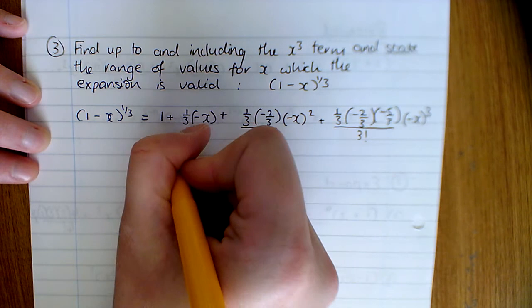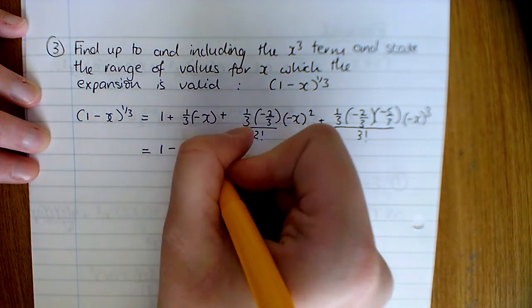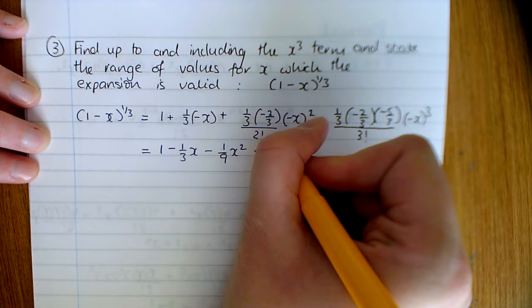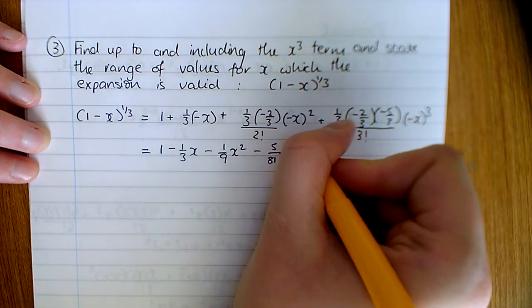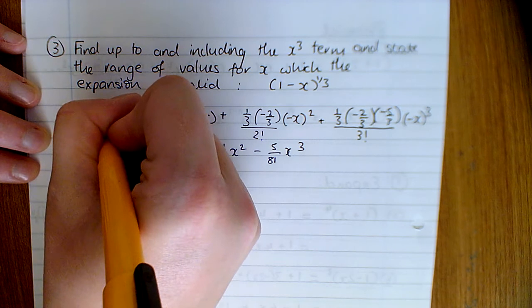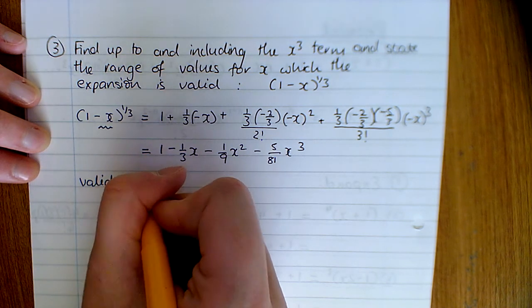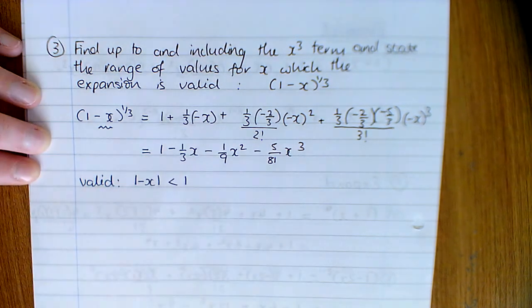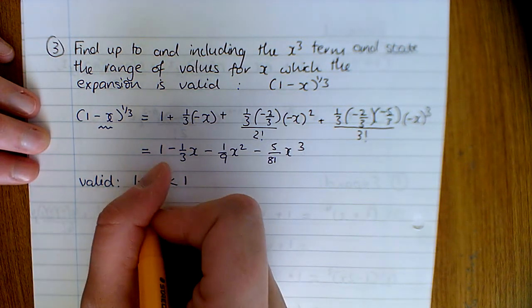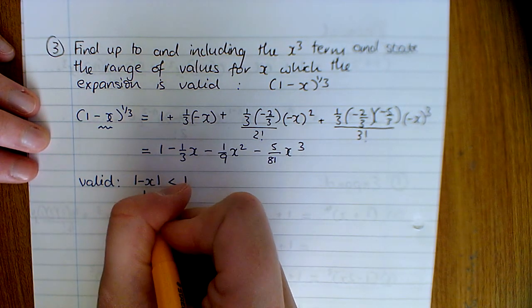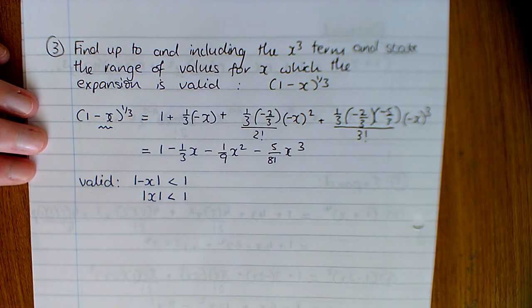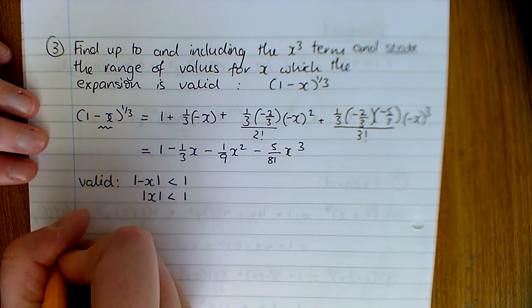That becomes 1 − 1/3 x − 1/9 x² − 5/81 x³. For validity, you take whatever your x is, so our x here is −x, and we say the modulus of that is less than 1. It doesn't make sense to have a minus within a modulus sign, so we change that to |x| < 1.